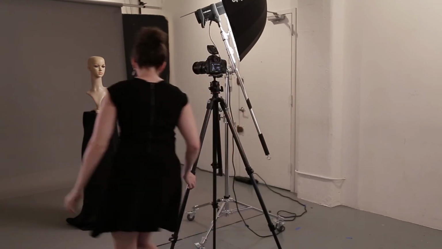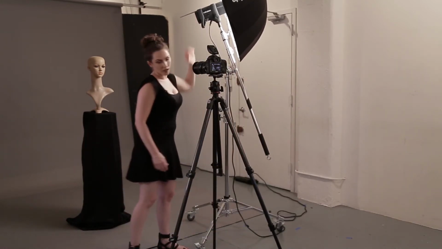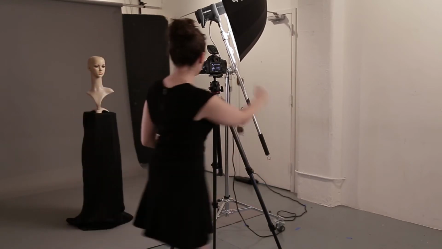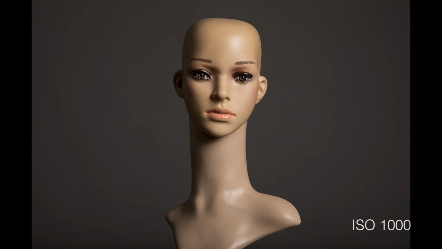My recommendation to you: check out your own camera, figure out what level of noise you're comfortable with. So let me just adjust the light, and adjust my camera. Okay, and let's zoom all the way in. Okay, so you can see a little bit more texture in the background, but it's fully within the range of what I consider acceptable.